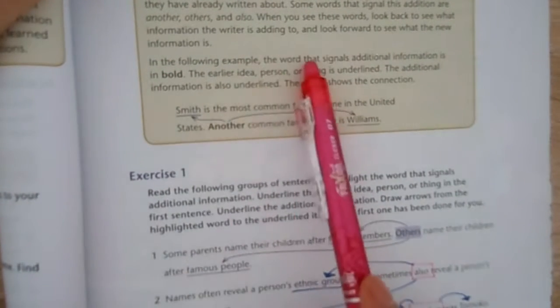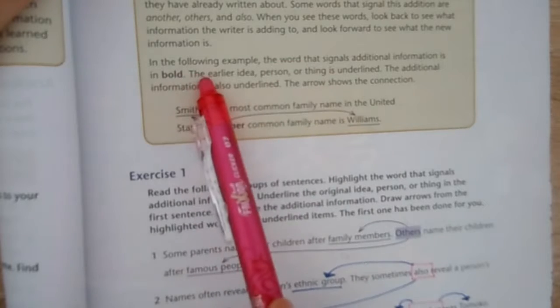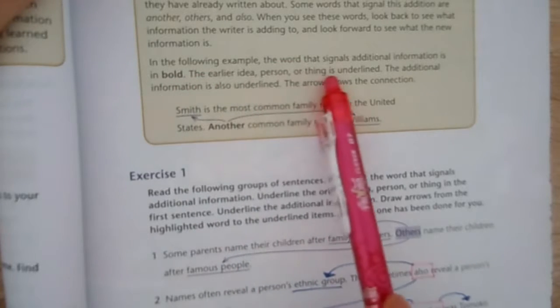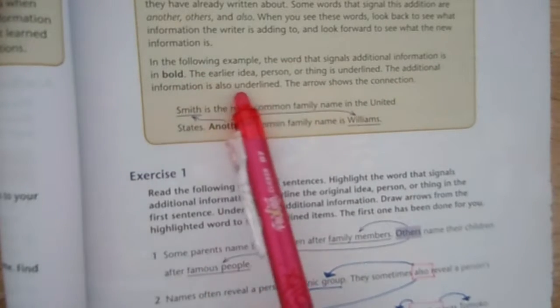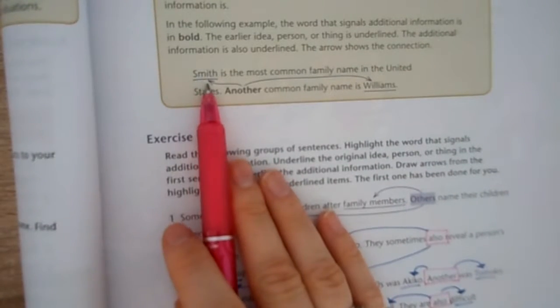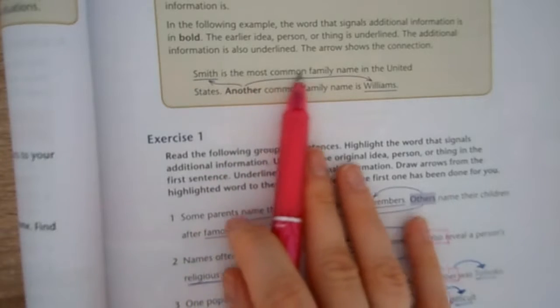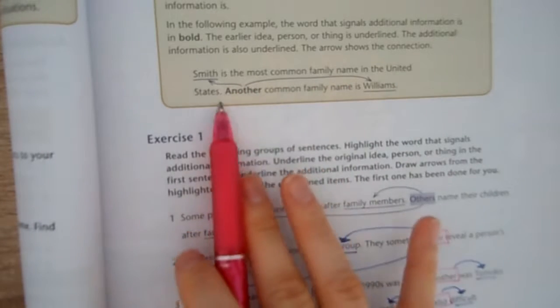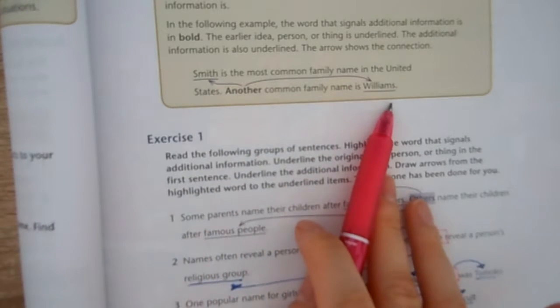In the following example, the word that signals additional information is in bold. The earlier idea, person, or thing is underlined. The additional information is also underlined. The arrow shows the connection. Smith is the most common family name in the United States. Another common family name is Williams.